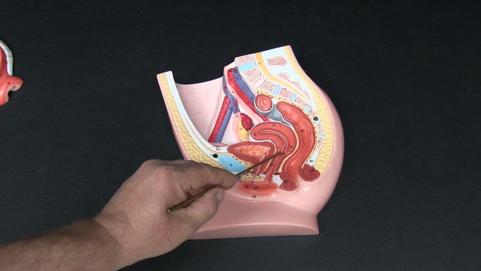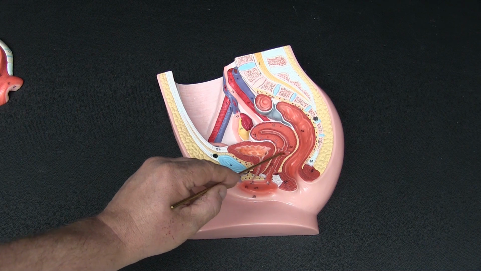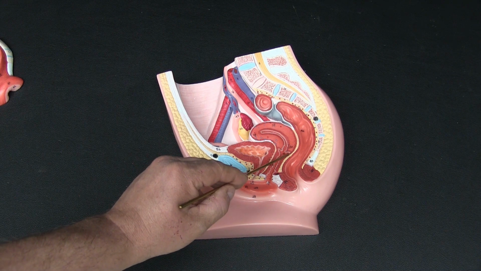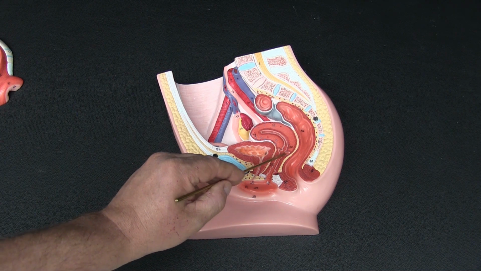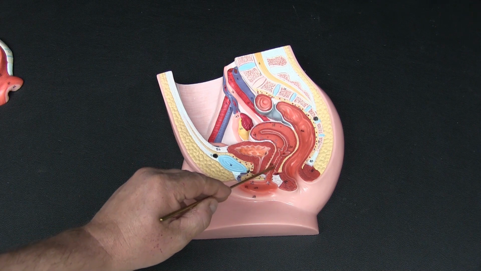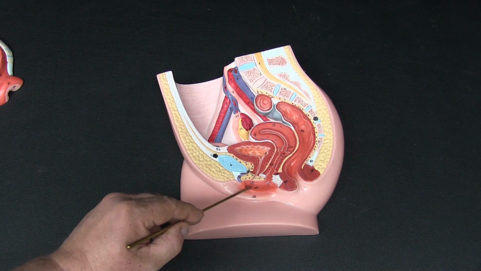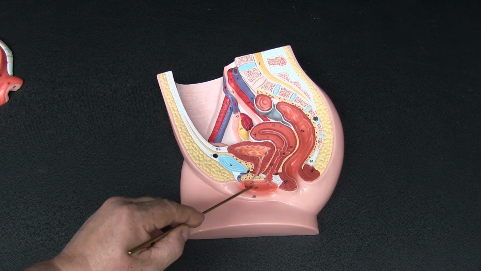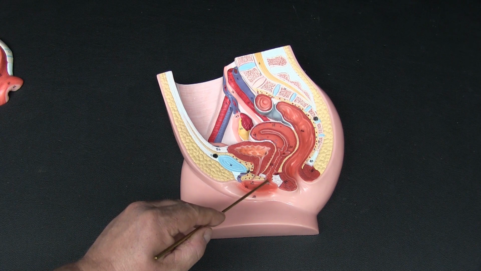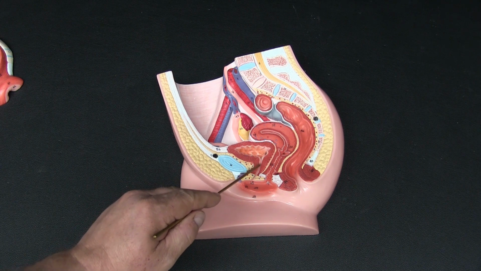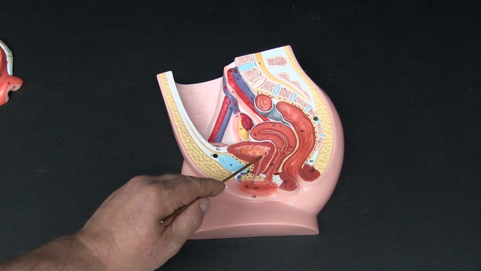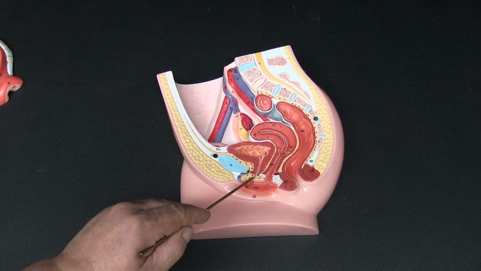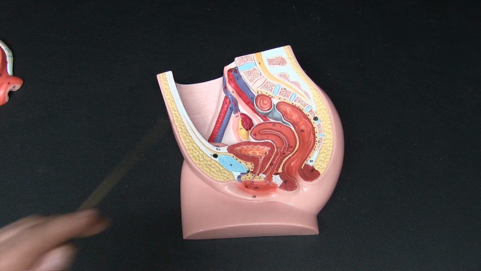The vagina wraps around the opening of the cervix here and forms these little horns that are called fornices, and the vagina continues down inferiorly and empties into the vestibule. Now the vestibule is a common site for both the reproductive system and the urinary system. And right here we have the urethra from the urinary bladder emptying anterior to the vaginal opening.